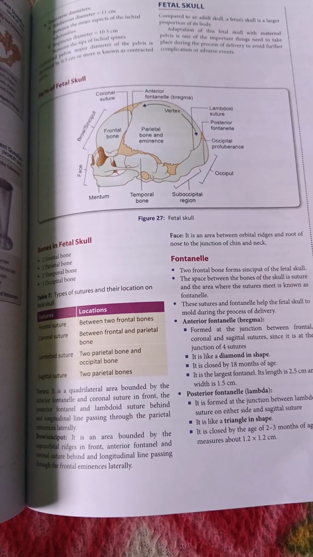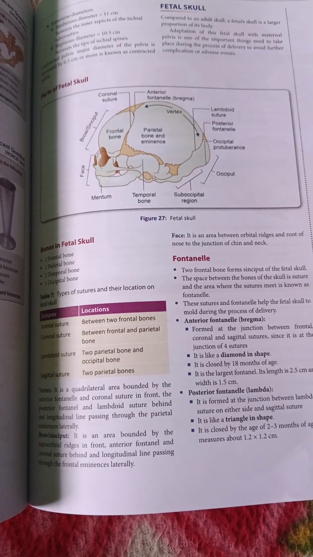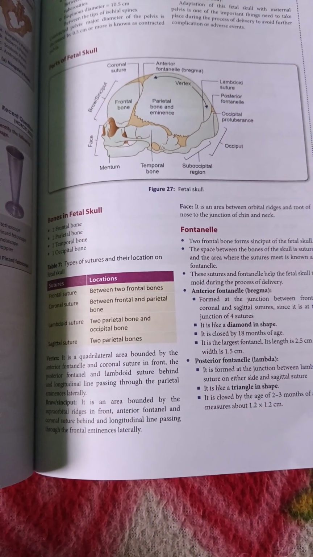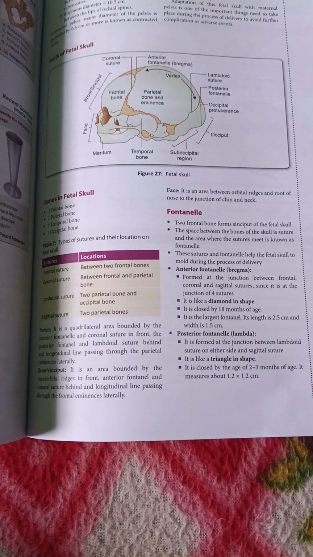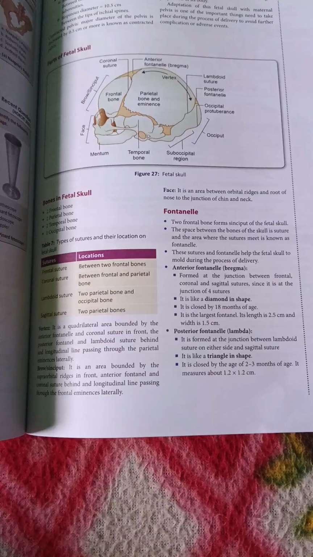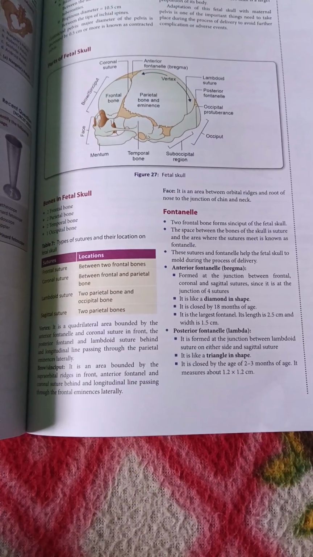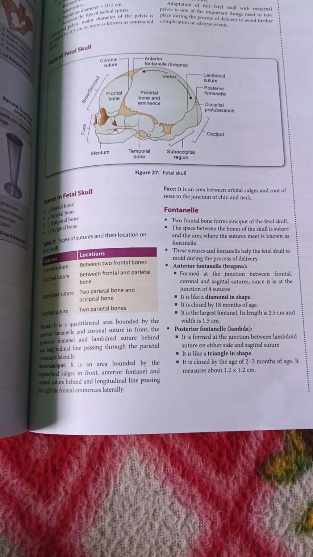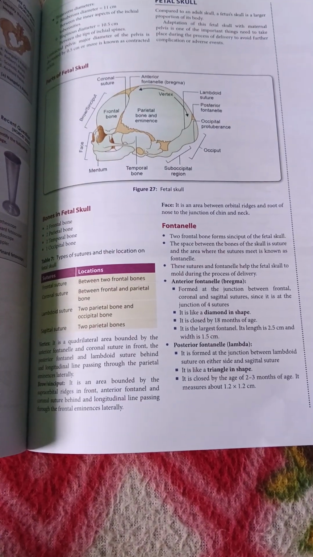And types of suture and their location on fetal skull. Sutures and their location: frontal suture between two frontal bones, and coronal suture between frontal and parietal bone, and then lambdoid suture between two parietal bones and occipital bone, and sagittal suture is between two parietal bones.